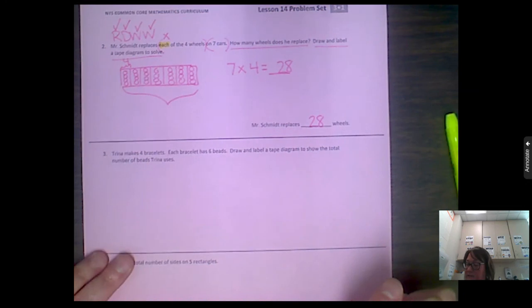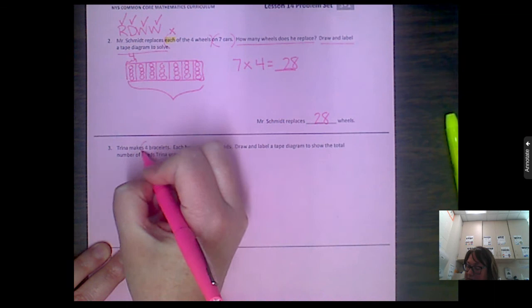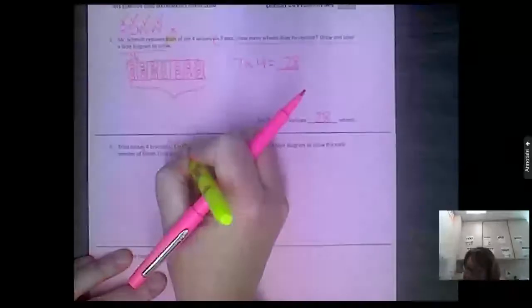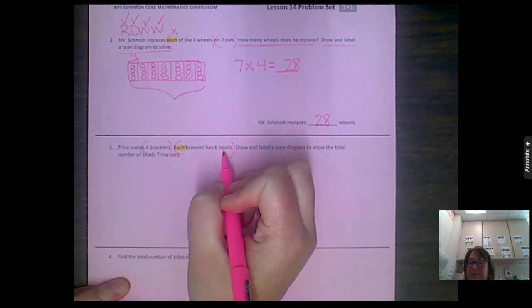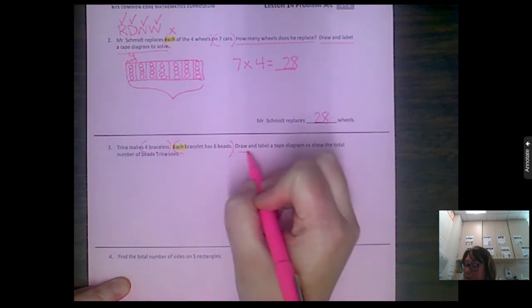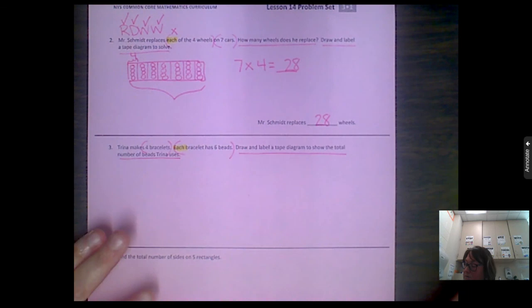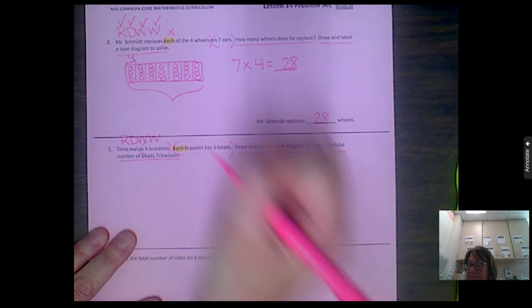Okay, good. Next one, Trina makes 4 bracelets. Okay, so 4 bracelets. Each bracelet has 6 beads. There's that clue word of each, which tells me I'm going to multiply or divide. In this case, I think 4 is the number of groups. What do you think? And that since each bracelet has 6 beads, that there's going to be 6 in each group. And we're going to draw and label a tape diagram to show the total number of beads Trina uses. So this is RDWW. Anytime we see a word problem, we're going to put RDWW.